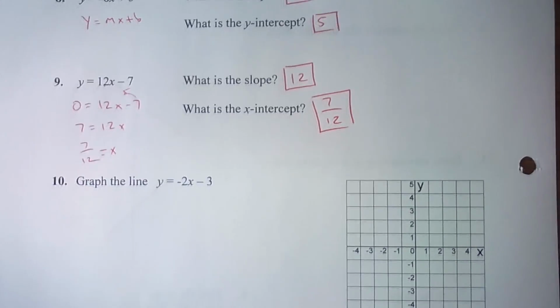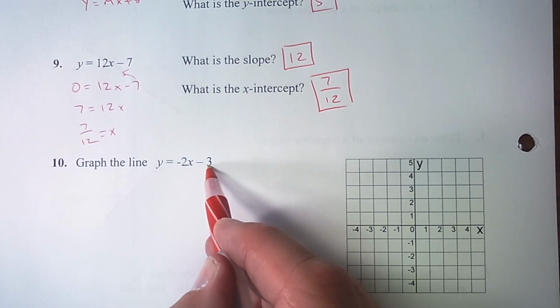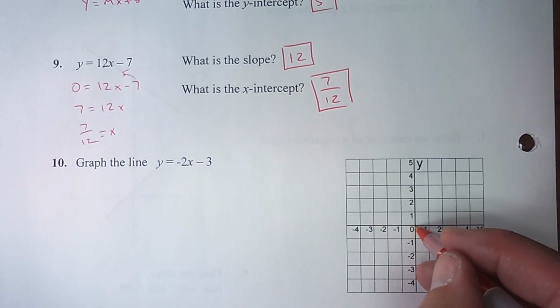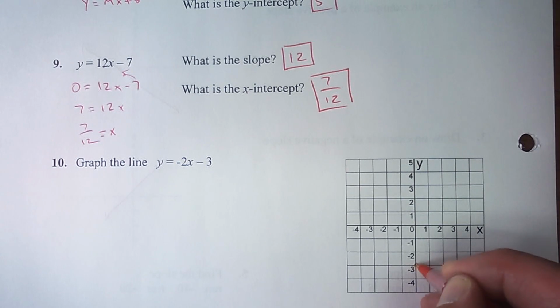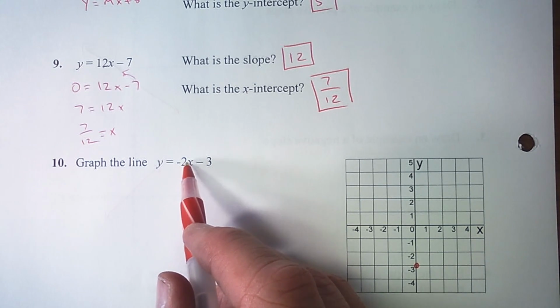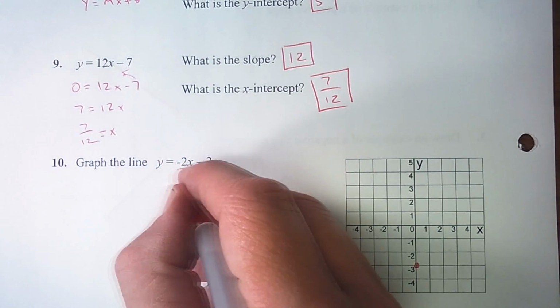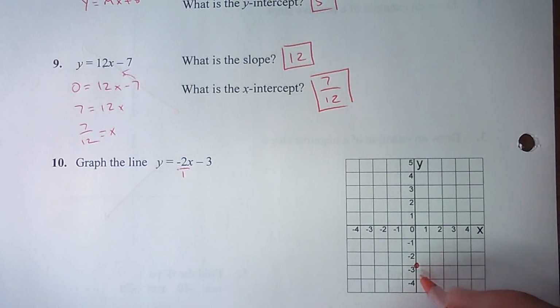All right, number 10, graph this line. I have m and b. b is the y-intercept, which is negative 3. So I'm going to go down 3, and there is my y-intercept. The slope is negative 2. Now to get a negative slope, you've got to rise over run. One of those is positive, one is negative, so that the fraction ends up as a negative. So it's negative 2 over 1. So I could go down 2, down is negative, right 1, and now I've got a slope that is negative.